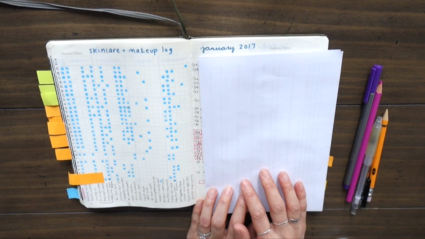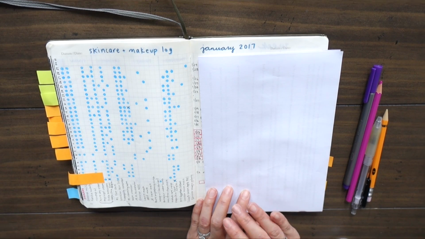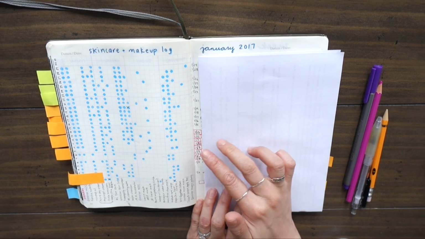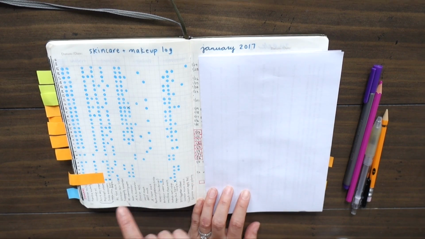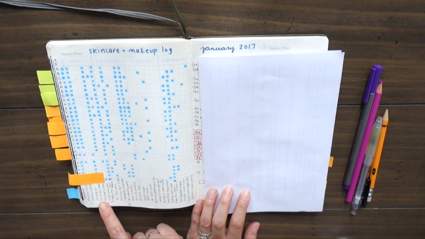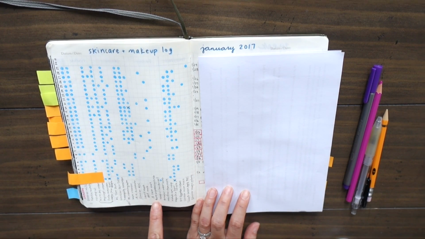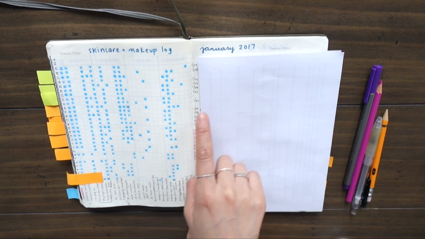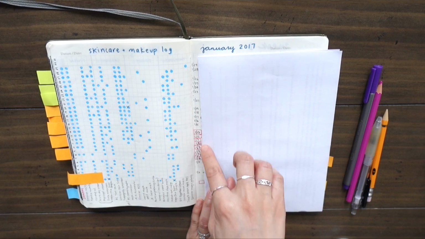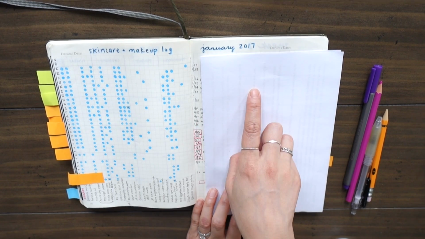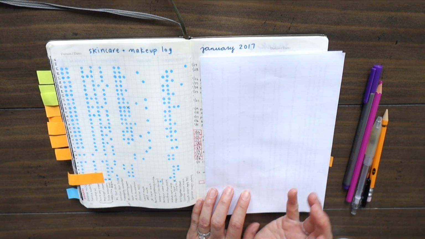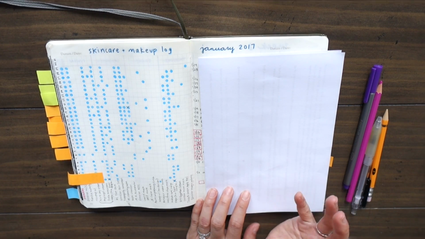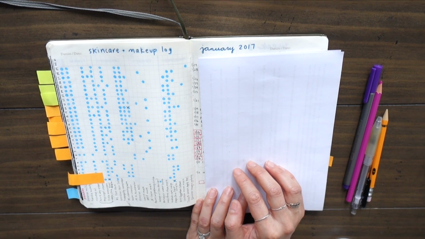Another thing that I decided from this month, February, that I wouldn't continue to do is to keep my skincare and makeup log. So originally my intent with this was, any products that I was currently using in my rotation or products I was testing out, I wanted to log the days that I used them and take notes on this page in terms of how my skin was behaving. Because of the nature of what I do, I test products and I receive products for review. I like to keep a record of how my skin reacts.